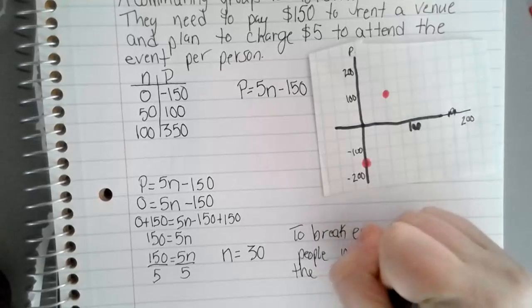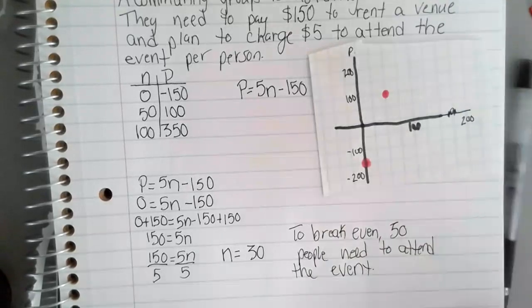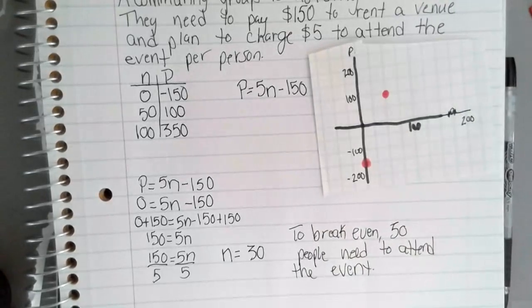Again, generally speaking, when people are holding events, they're not looking just to break even. They're looking to make a profit. However, this is just what we're looking for here. Hope this helps.